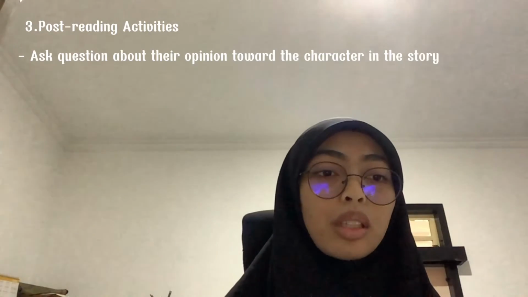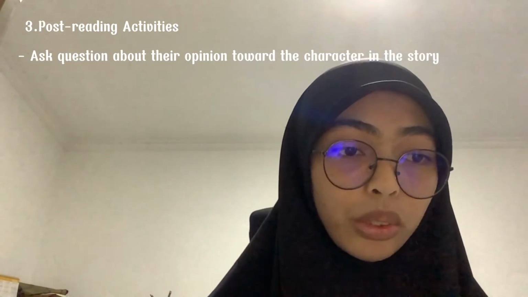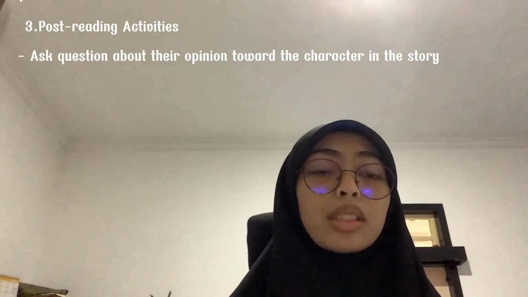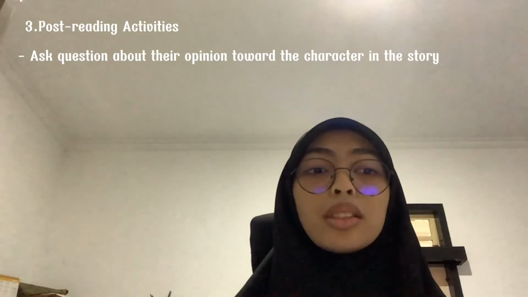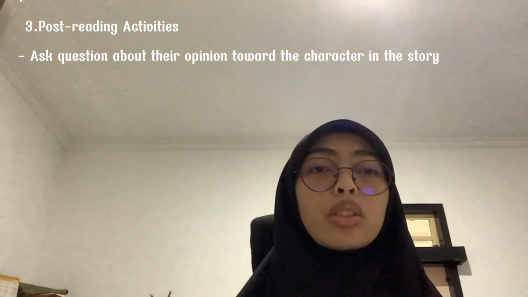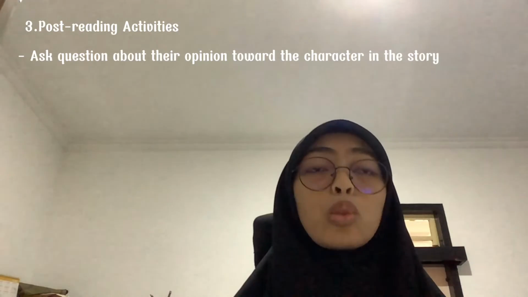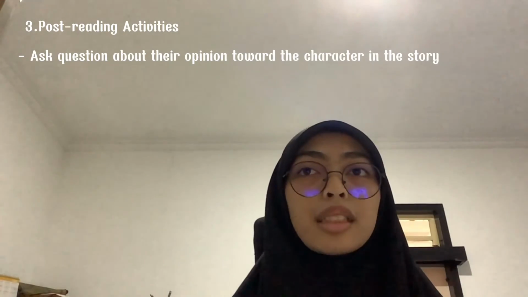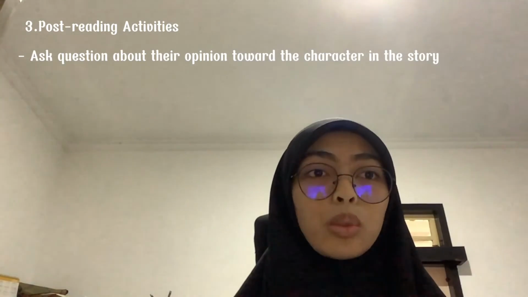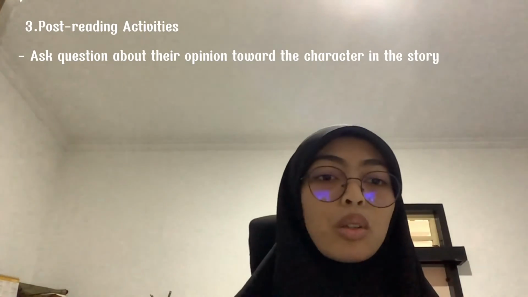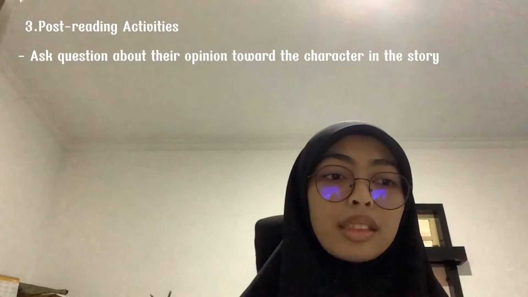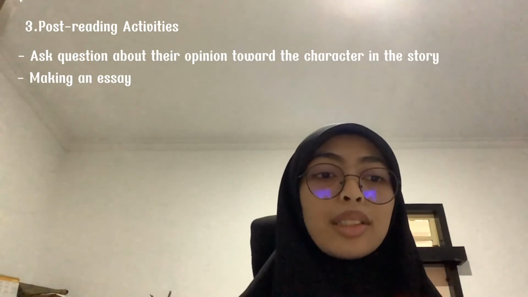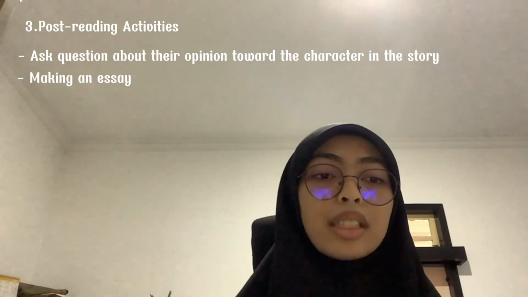So move on to the post-reading activities. The teacher also gives some questions about their opinion of the whole story. Students answer in pairs and then answer individually. It's around 5 questions that relate to the short story, but the answers are all about their opinion toward the characters in the story. After that, the last activity is that students are given a home task to make an essay that relates to the short story.